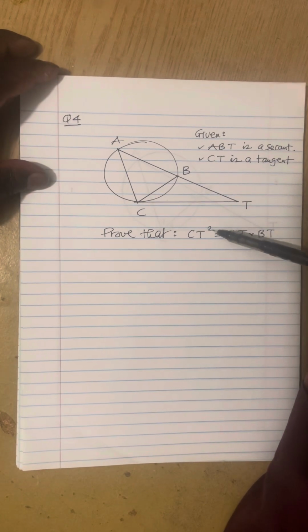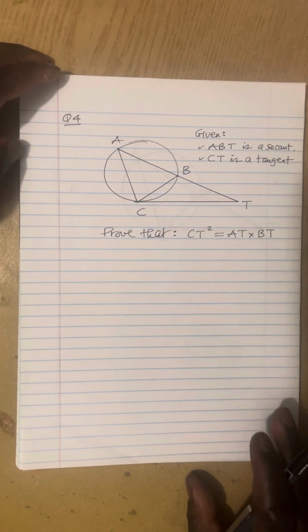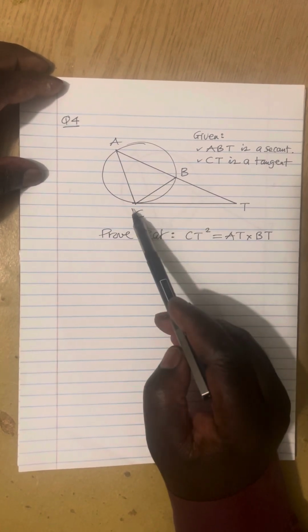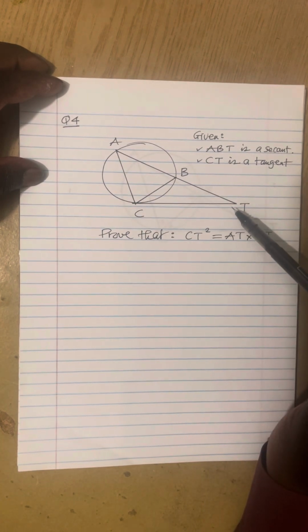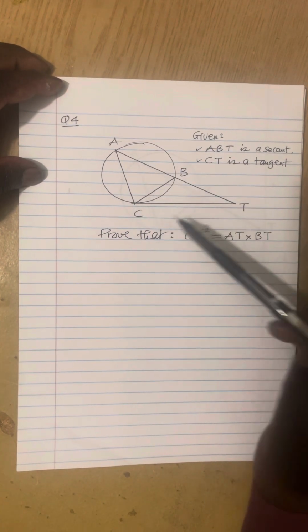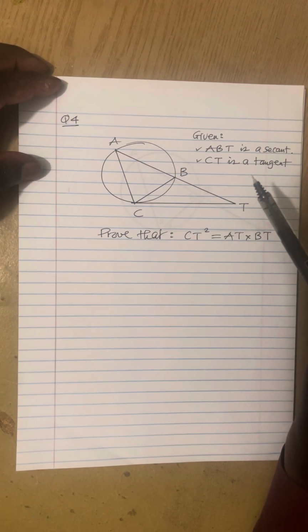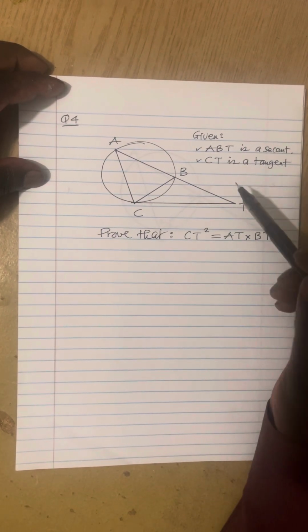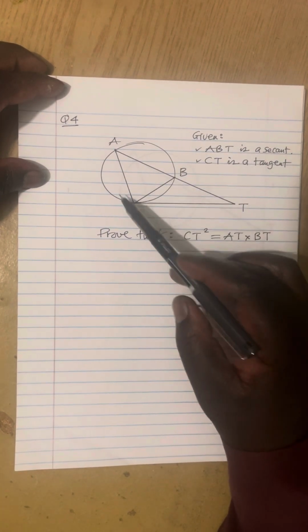Now, whenever you see squares like this, there's similarity involved. So what I'm going to do now is to look at the triangles. We have 3 triangles here. We have triangle ABC, we have triangle BCT, and we have triangle ACT. But our triangles of focus are going to be the bigger one, ACT, and the smaller one, BCT. Why are we separating the triangles in that fashion? Is because we see angle T is a common angle found in both triangle BCT and ACT.